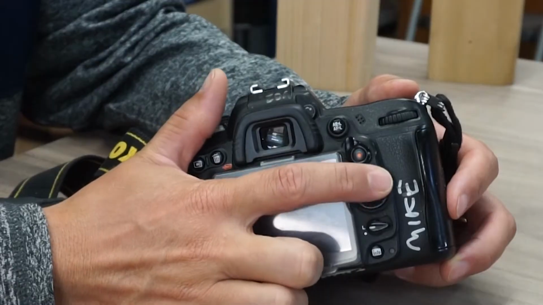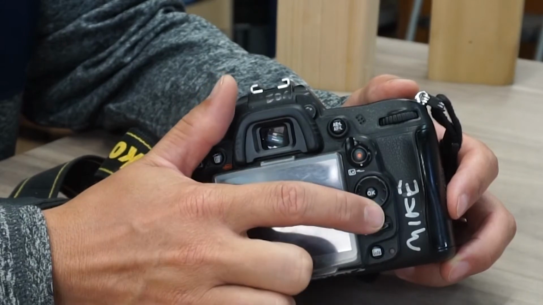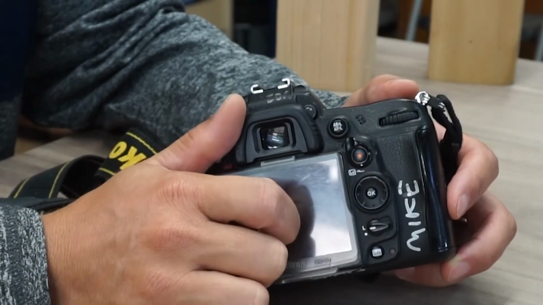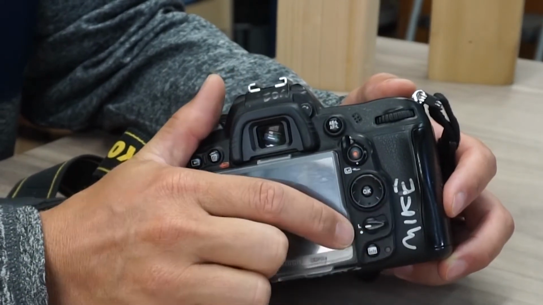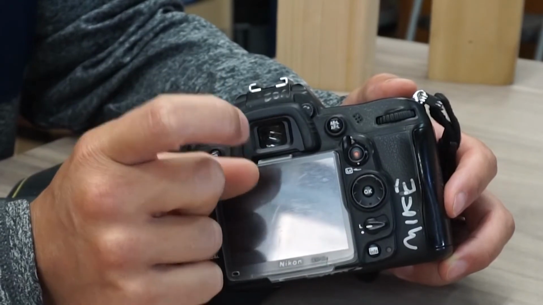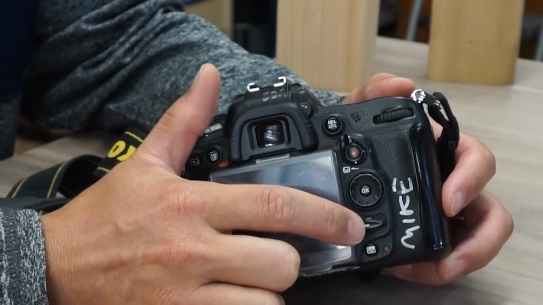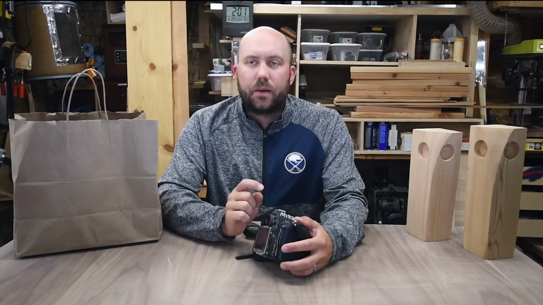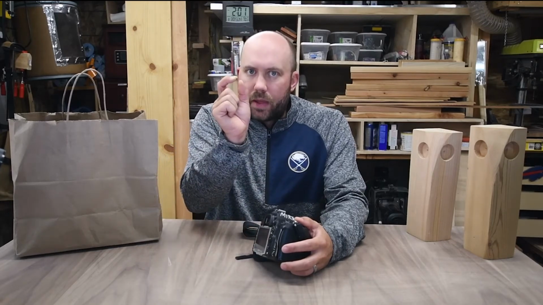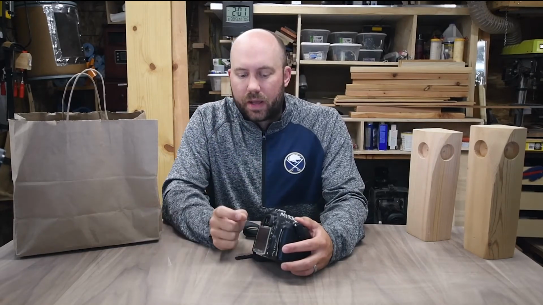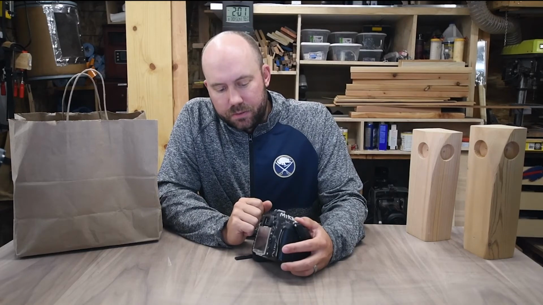Then you have basically this control area, and this just allows you to move around menus and select OK. And then this L button is really, really important. It locks things. So oftentimes you want to just keep it in L locked, because otherwise what will happen is you'll actually move the area where you're focusing around. You'll accidentally move it and you won't intend to.